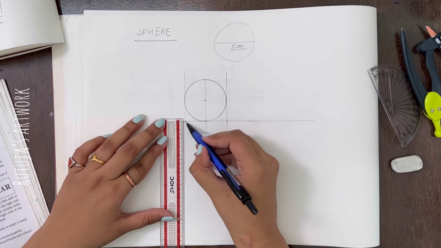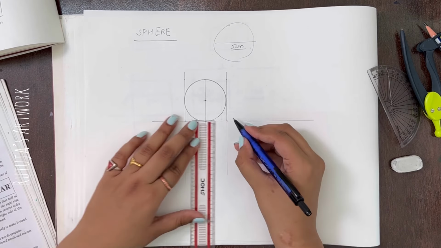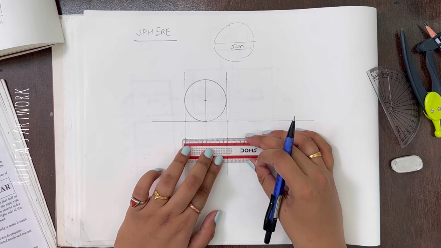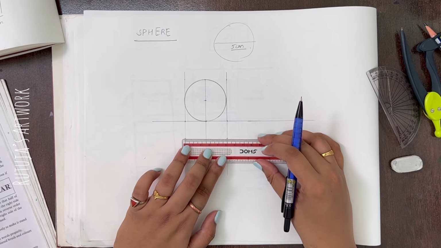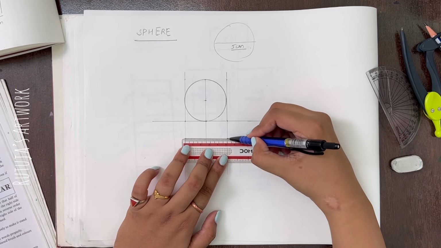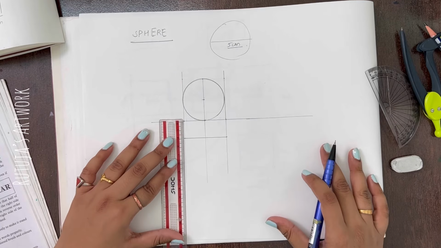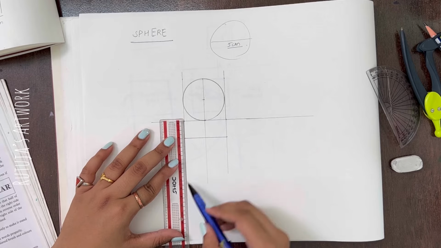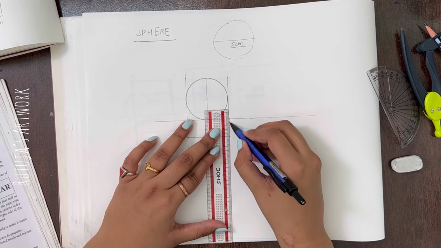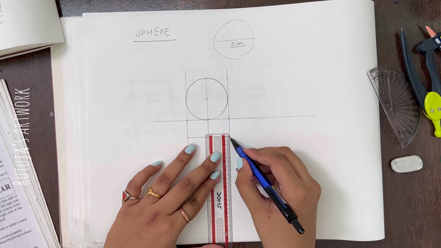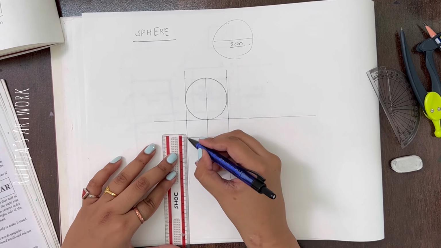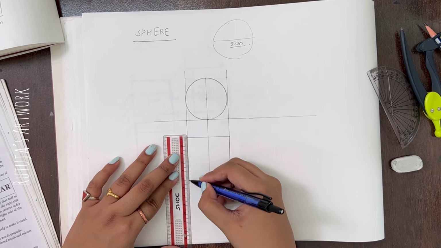Now take a 2 centimeter gap. Connect it. Now as the sphere is circular, its front angle, side angle, top angle, all are going to be same circle only. Extend the lines little bit more. Take 5 centimeters. Construct a square. In that we can fit a circle.